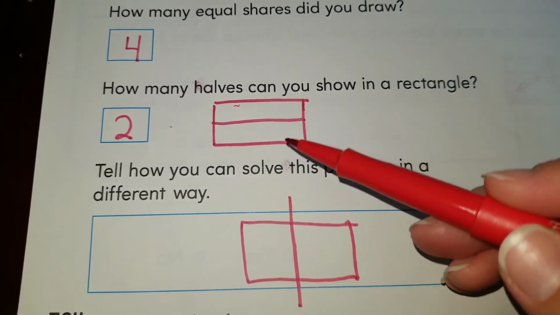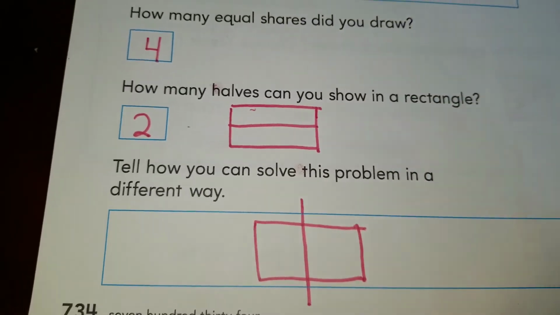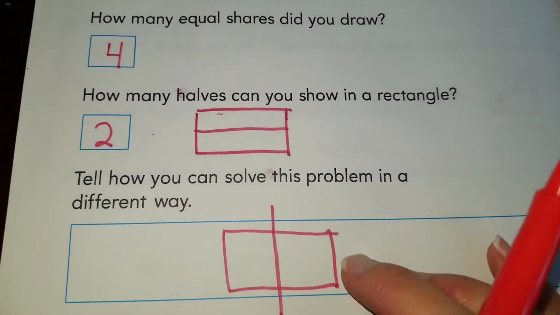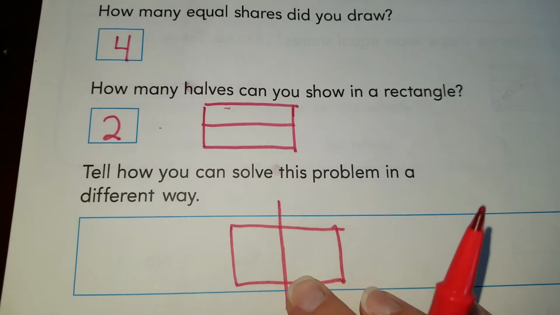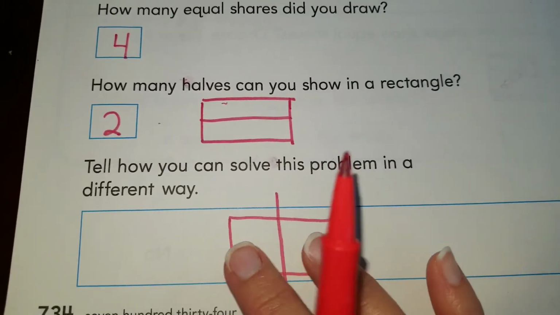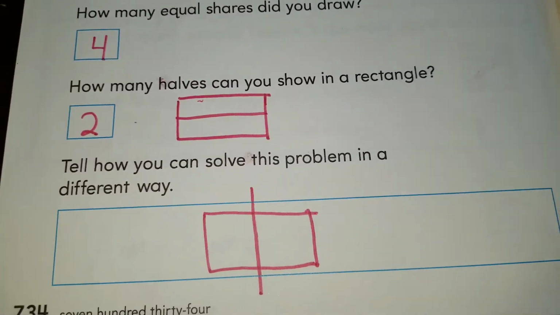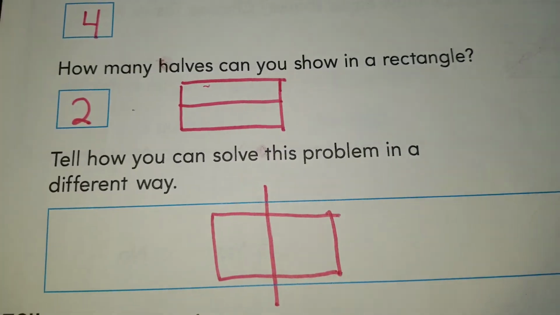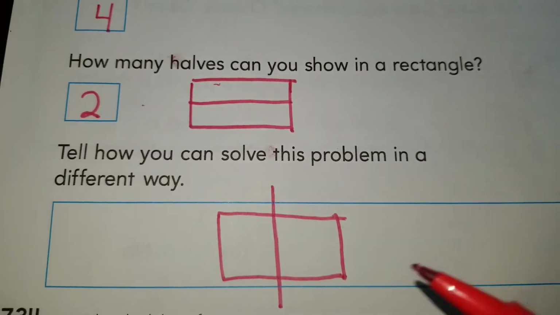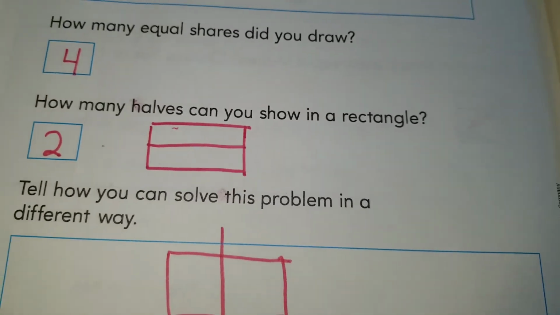Now they are not rectangles, but they are squares. And it's okay that they're not rectangles, but I'm still showing that I cut my rectangle in half, in 2 halves actually. Now I'm showing that my rectangle is divided in half. It has 2 halves. And that was it for today, boys and girls.